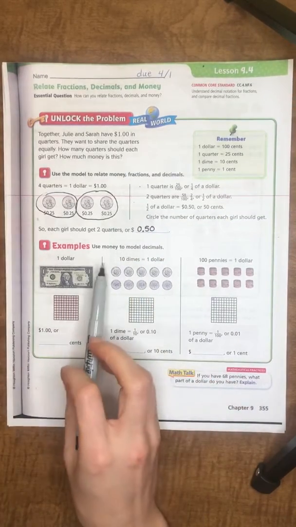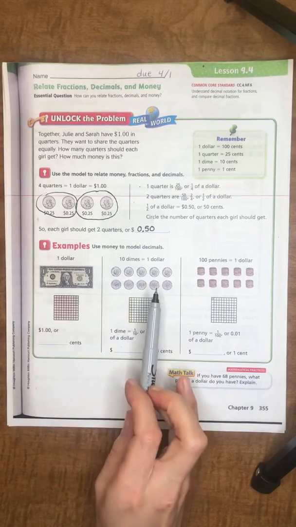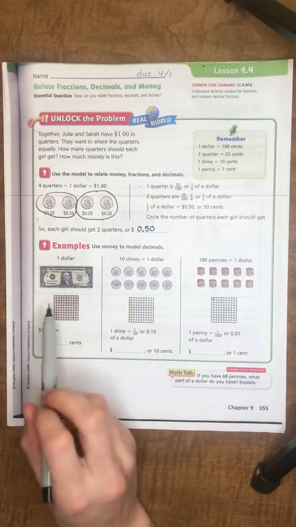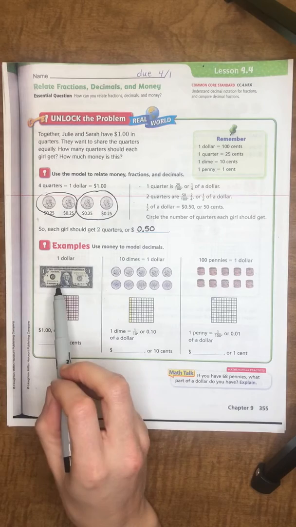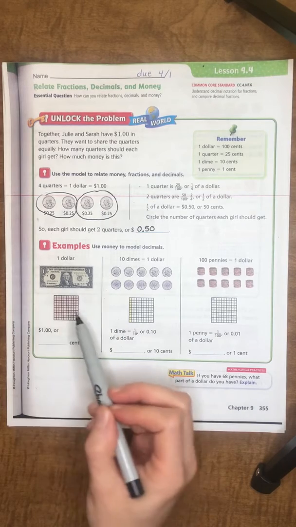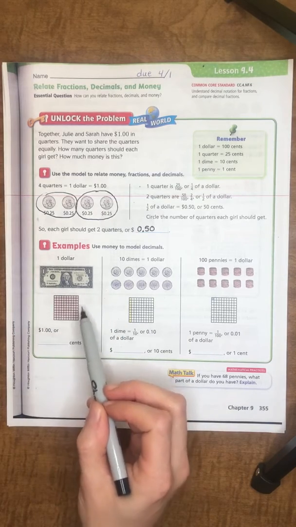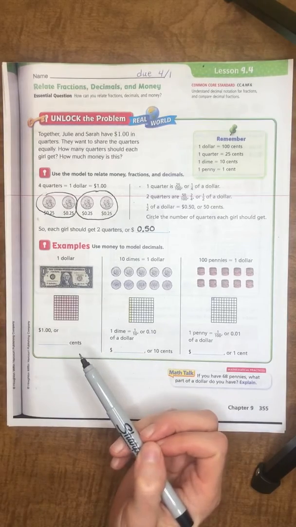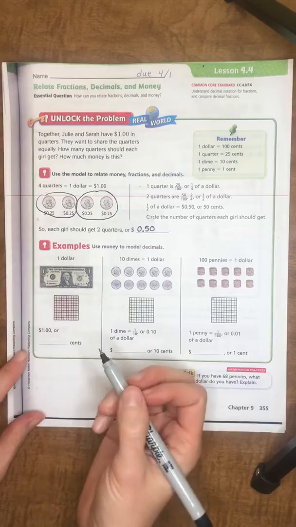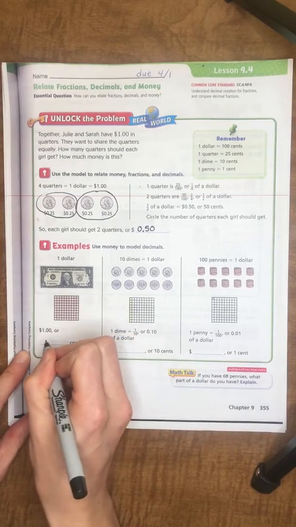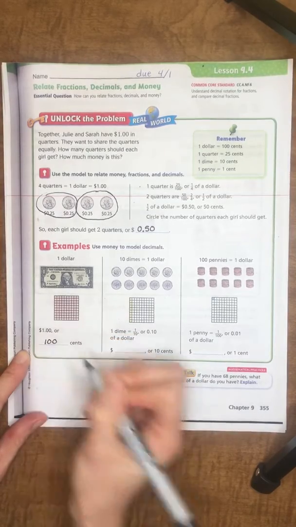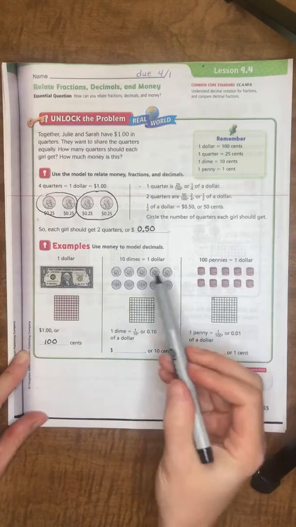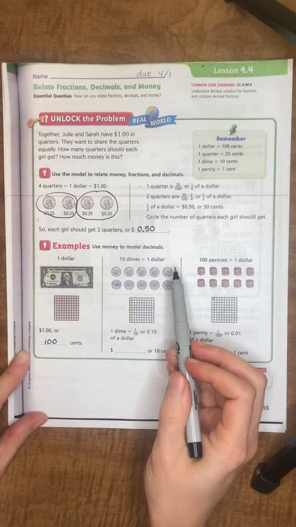And then examples using money to model decimals. They show the actual money for a dollar, then they show a model, and a dollar would be the entire square filled out. So a dollar is equal to 100 cents. 10 dimes equals $1.